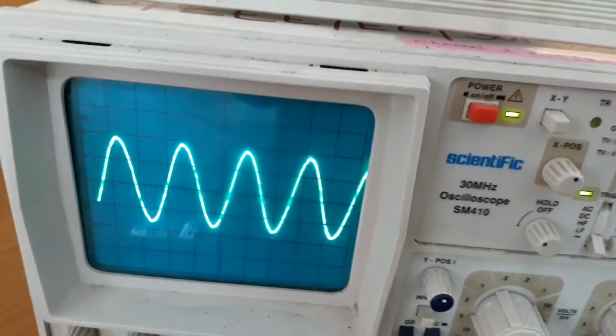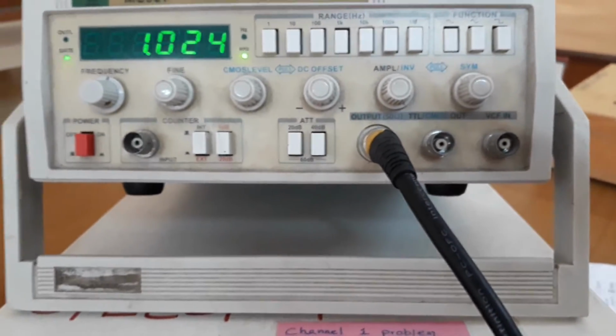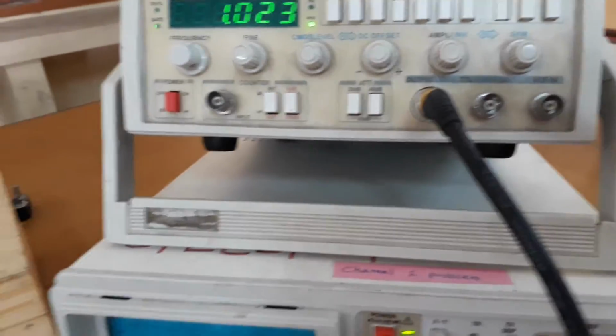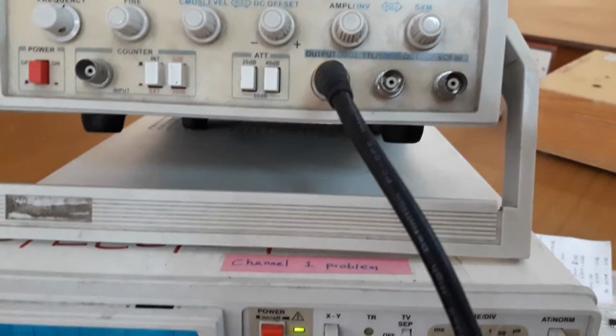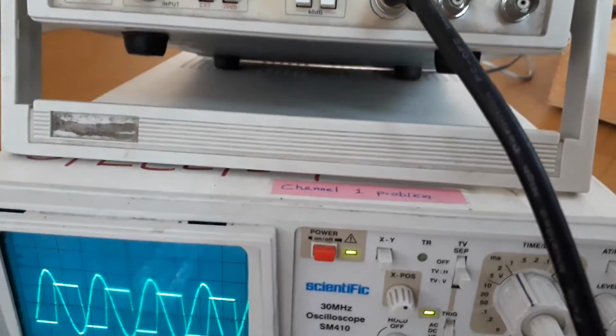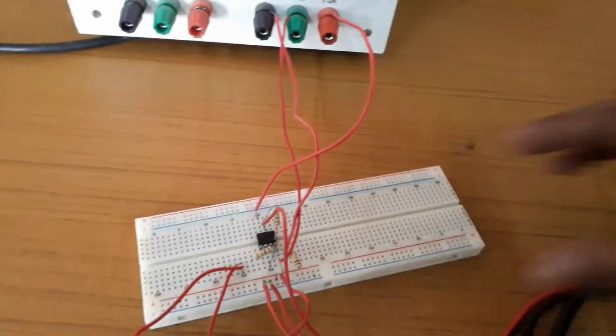Now let me move on to the circuit. You need not change anything. Once you have applied your 1 kilohertz frequency with an amplitude of the sinusoidal pulse, you can directly look at the waveform, which will be automatically generated in the CRO. That is why we call your Schmitt trigger circuit the regenerative comparator.